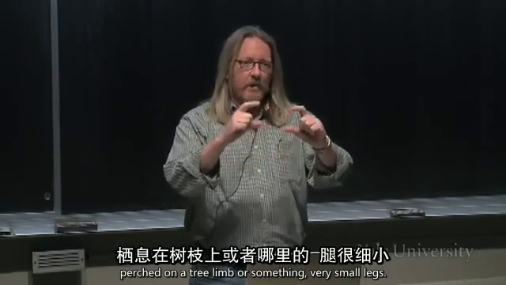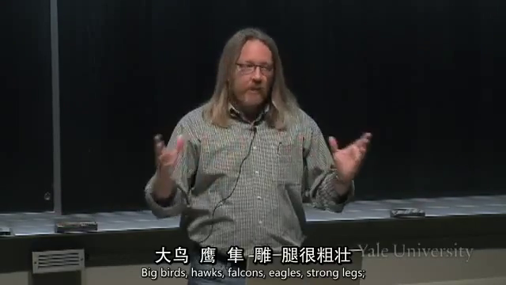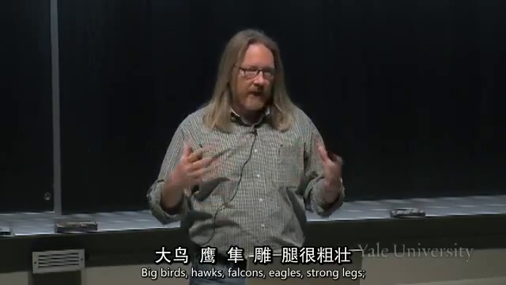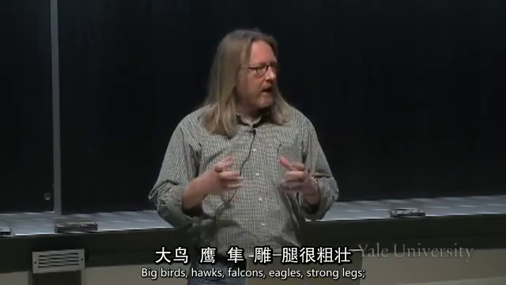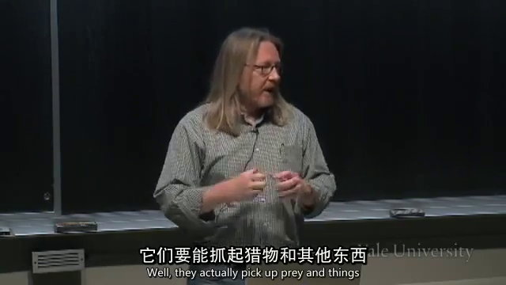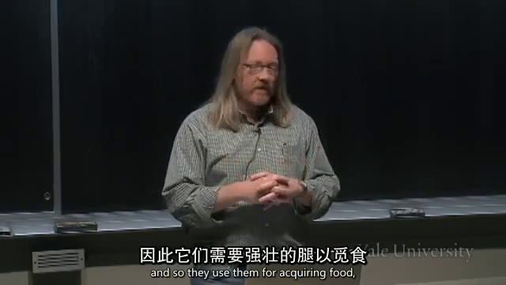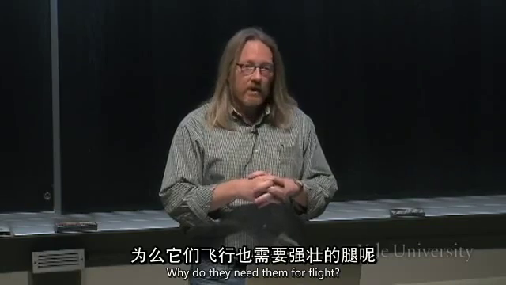Little birds you see perched on a tree limb or something, very small legs, right? Big birds, hawks, falcons, eagles, strong legs. Why would a big bird need strong legs? Sorry? Well, they actually pick up prey and things, and so they use them for acquiring food. That's a good reason. Yep.